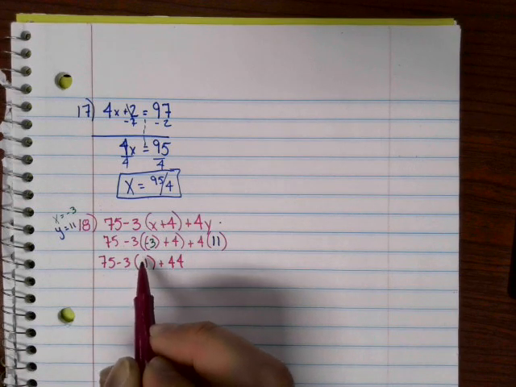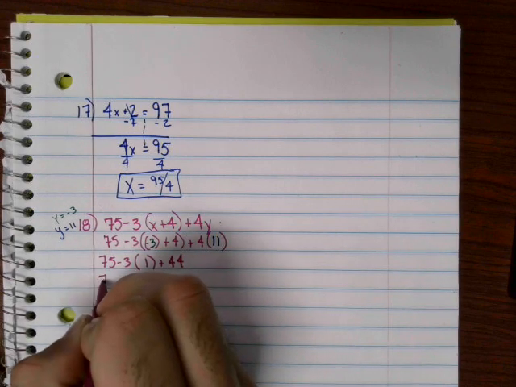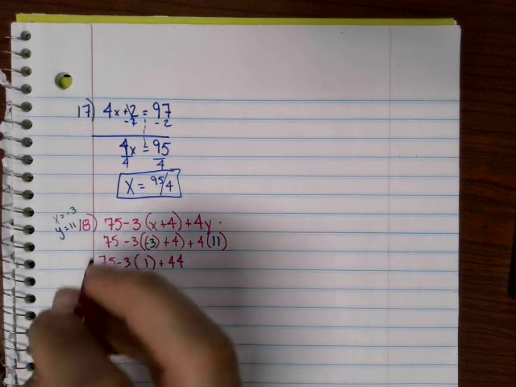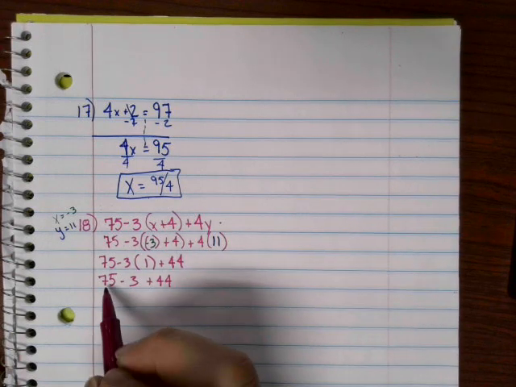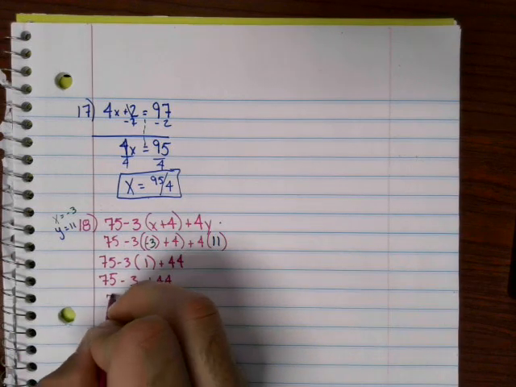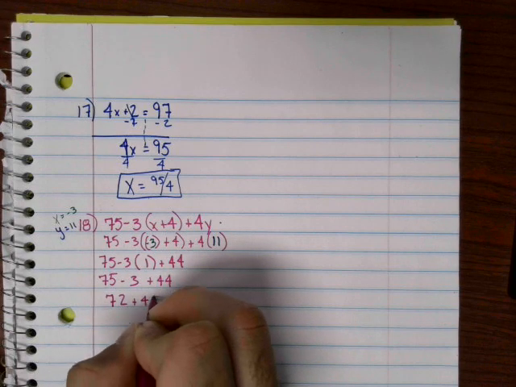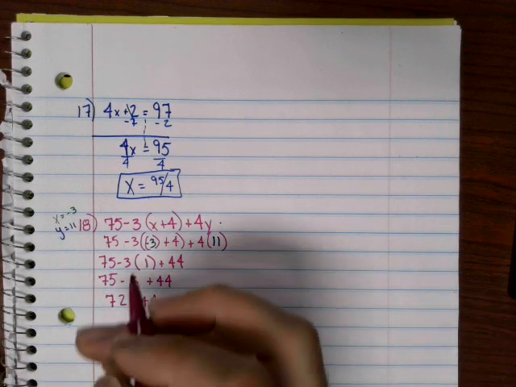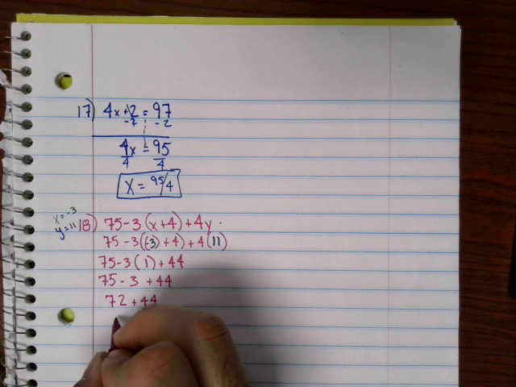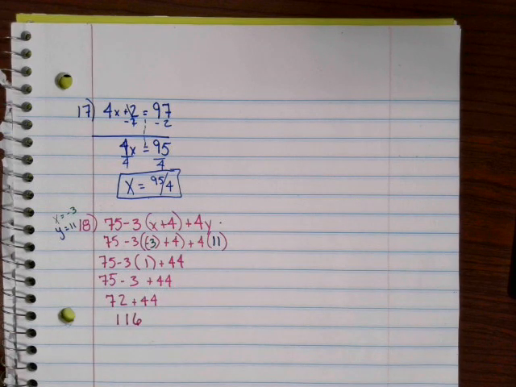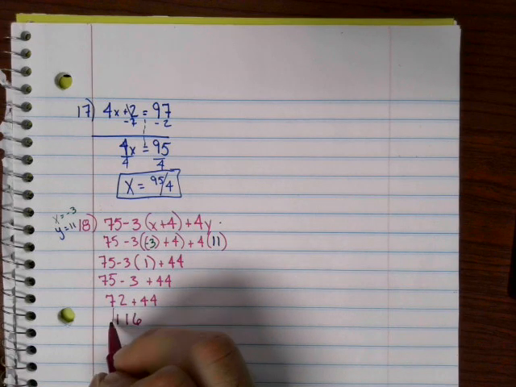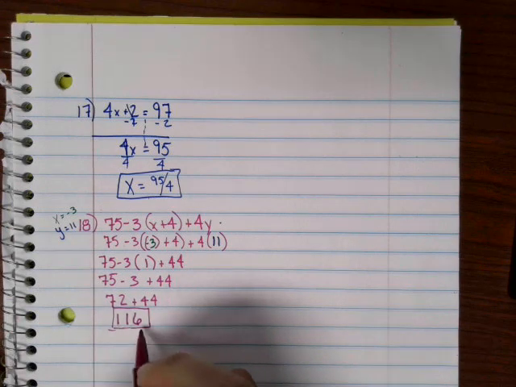What's negative 3 times 1? Negative 3. And then we're just going to combine these. So 75 minus 3 is going to give you 72. And then 72 plus 44 gives you what? 116. Final answer.